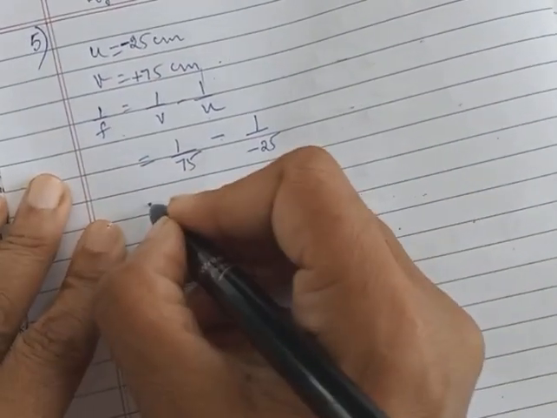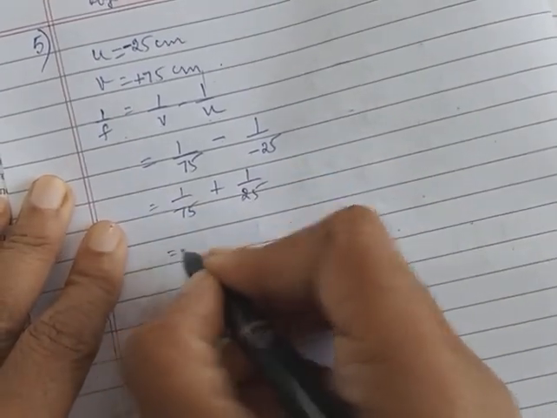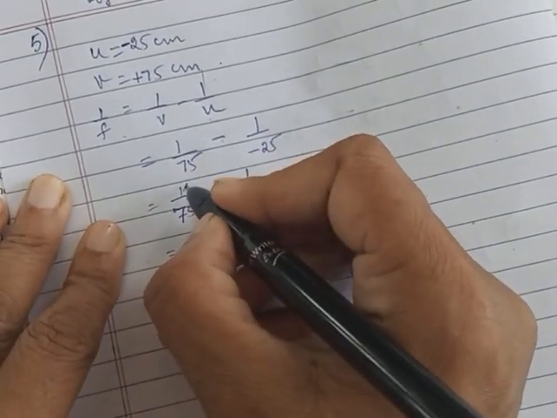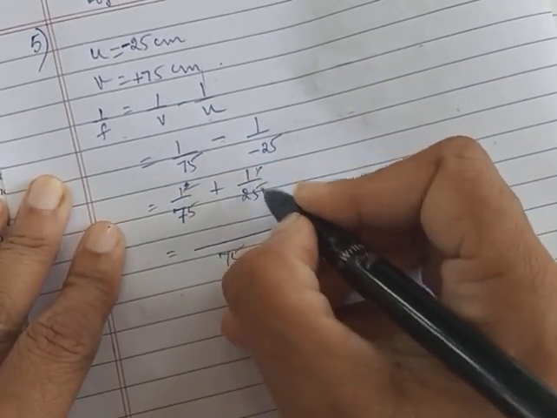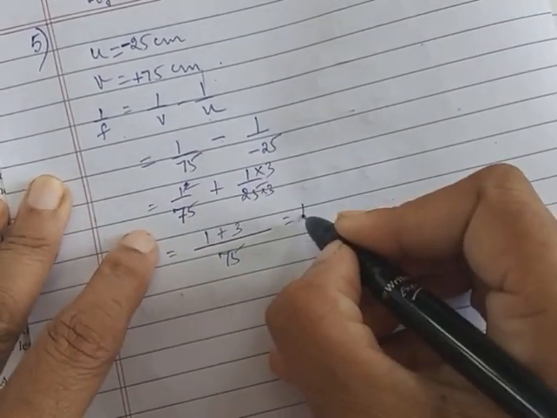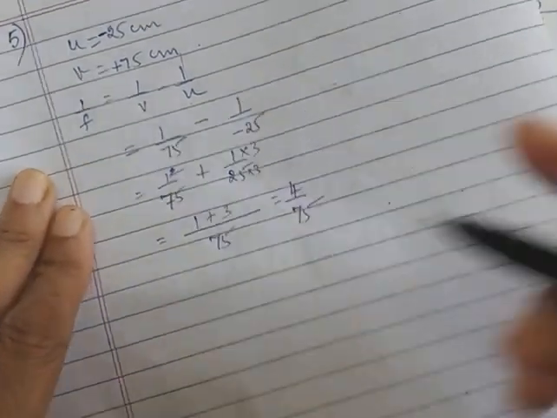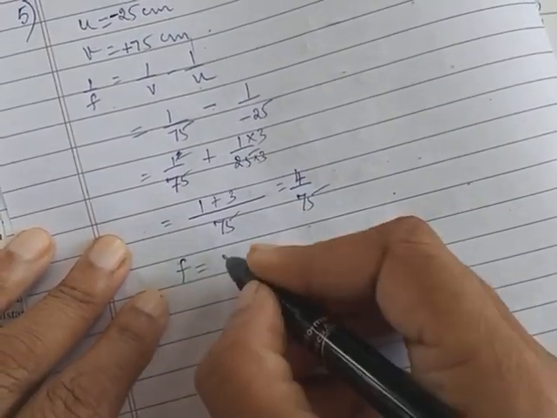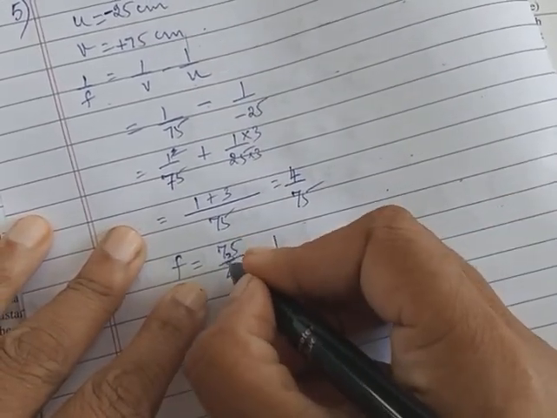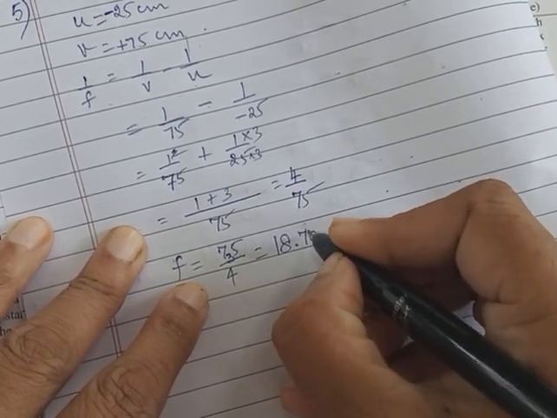So minus into minus, it will become plus 1 by 25. Now 75 will be the LCM. So 1 plus 3, that is 4 by 75. Or f is equal to 75 by 4, that is 18.75 centimeter.